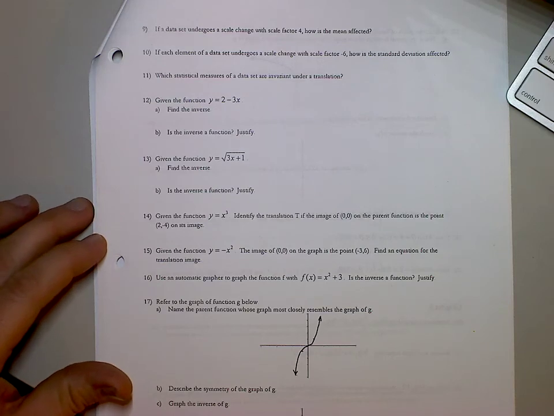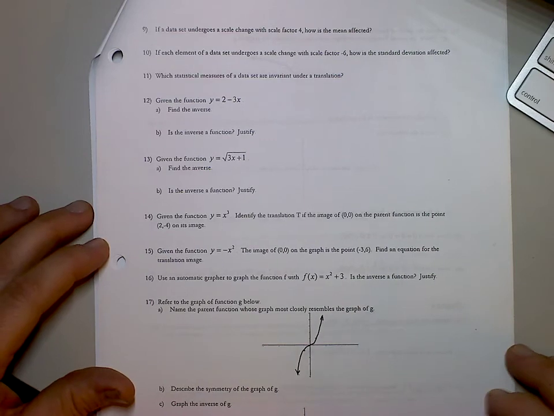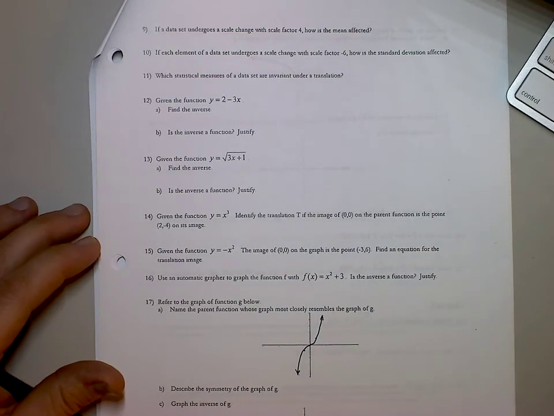Algebra 2, Chapter 3 Review, page 2. Number 9. If a data set undergoes a scale change with a factor of 4, how is the mean affected?